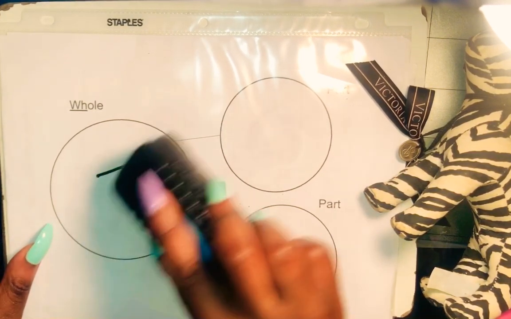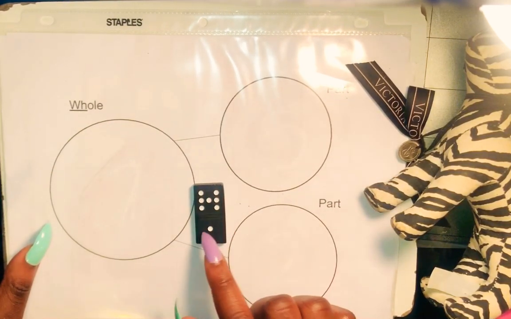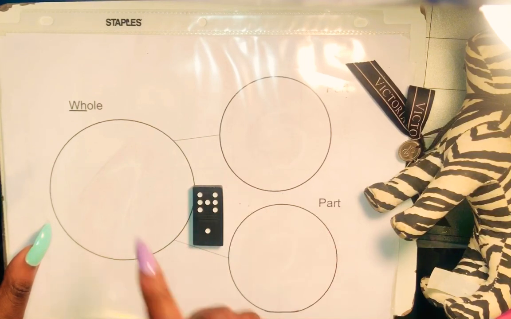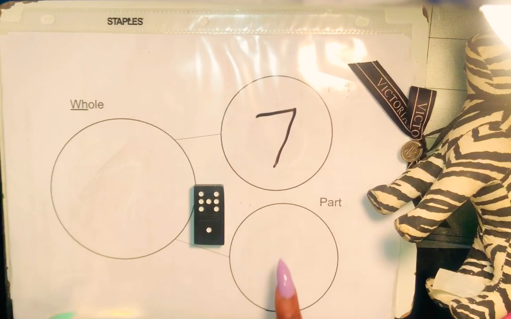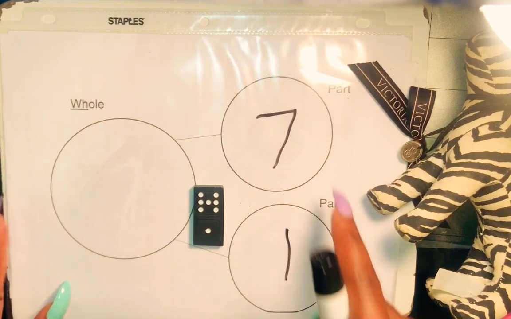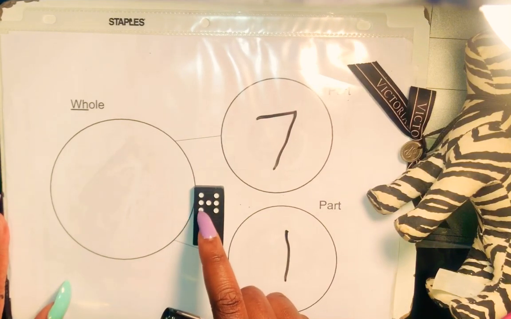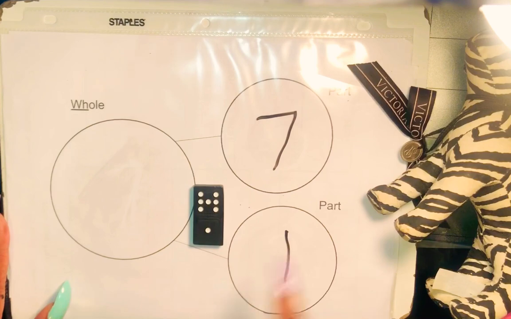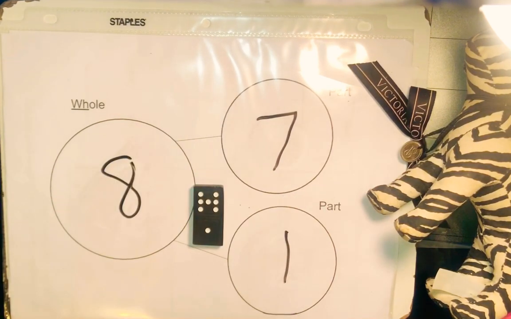Nope, I'm not supposed to put my 7 in the whole because this is just my part. I have another part that I need to put together to make my whole. So I'm going to put 7 in my part. Now, what should I put in my other part? If you said 1, you were right because 1 is on the bottom of my domino. So what does that tell us about 7 and 1? Let's count to see. 1, 2, 3, 4, 5, 6, 7, 8. 7 plus 1 equals 8. And 8 is my whole. Did you see how I did that?